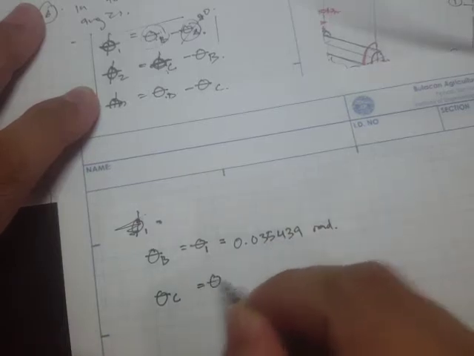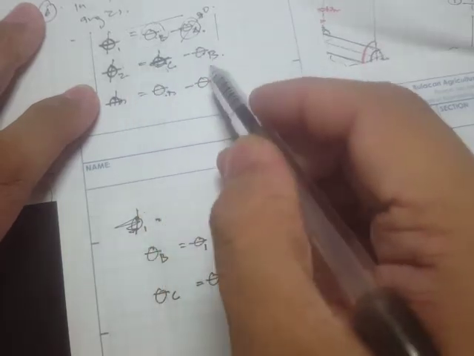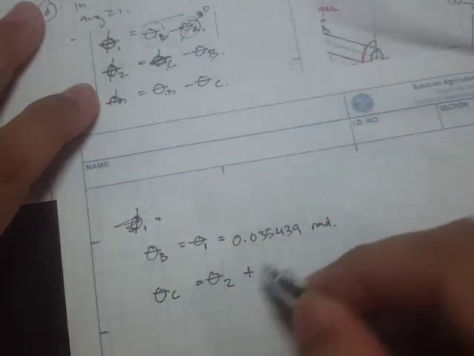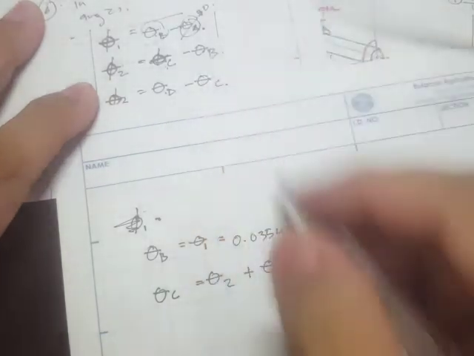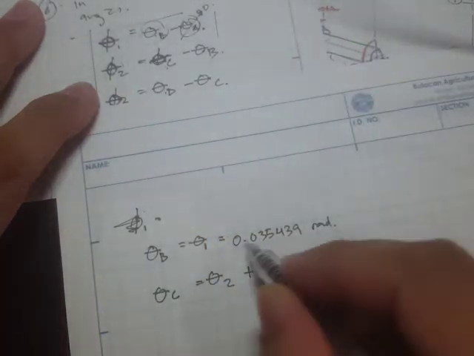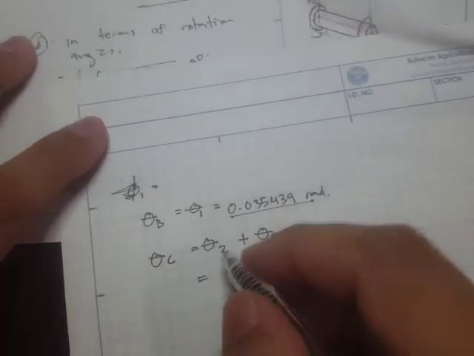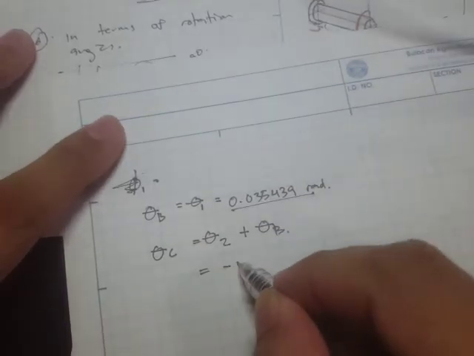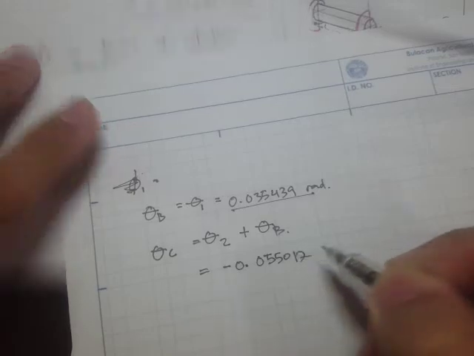And to find C, this is equal to the angle of twist at segment number 2, actually not minus, because you are going to transpose that to the other side. That's going to be plus this one, which is this value, right? So the angle of twist at segment number 2 is negative 0.055017. This is the value.